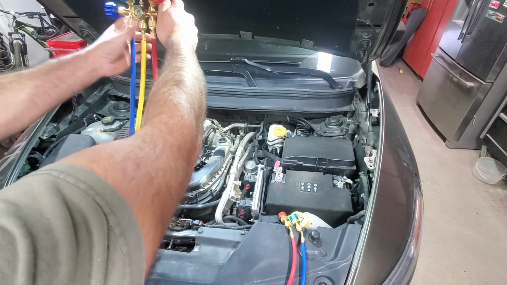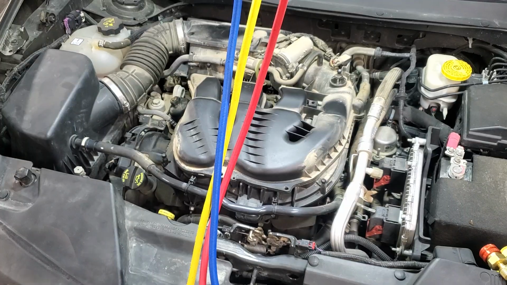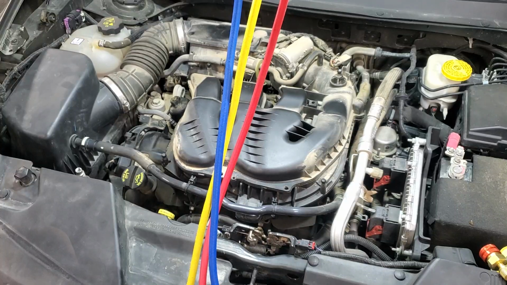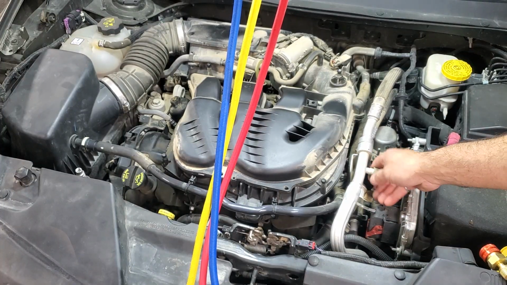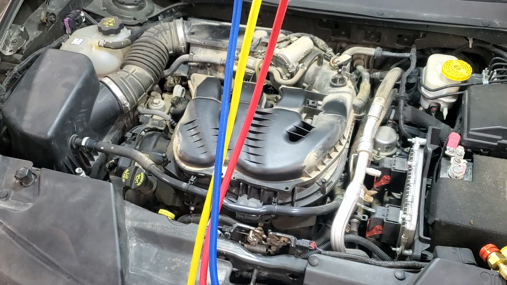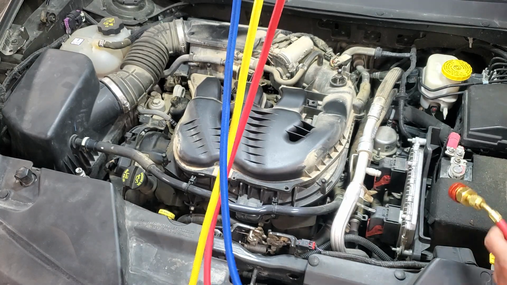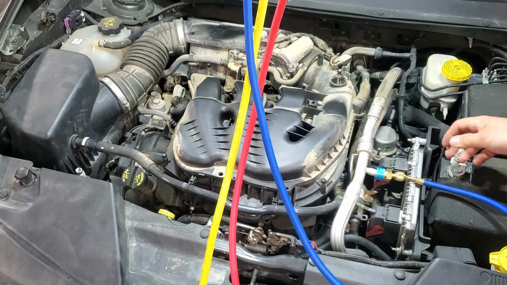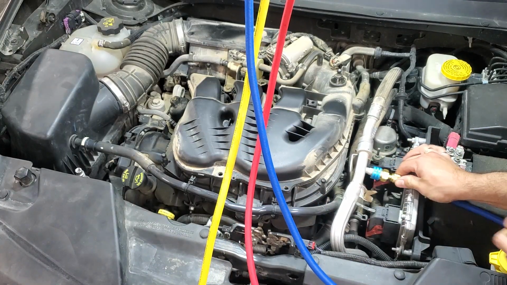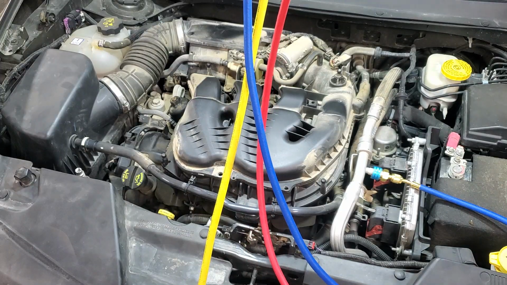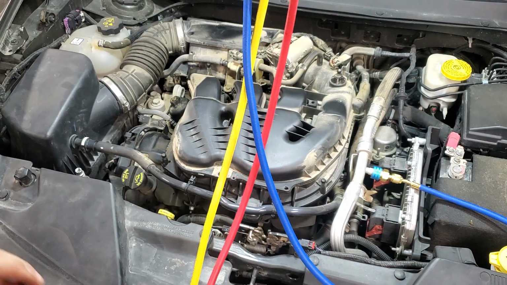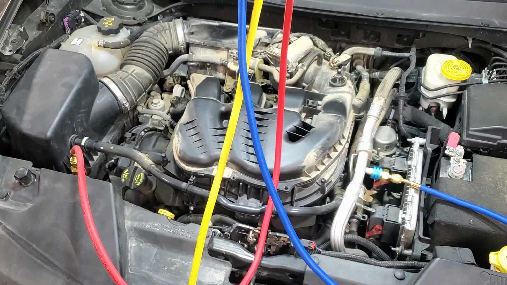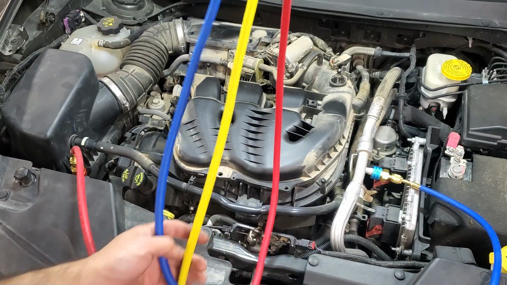So keep this closed, both sides. So we'll remove the caps from the high side and low side. So the system seems to be quite empty right now. So now we'll get the low side on. As expected, no resistance because there is no pressure. And the fact that it's pretty much empty points us to a serious leak, which we'll try to troubleshoot too.